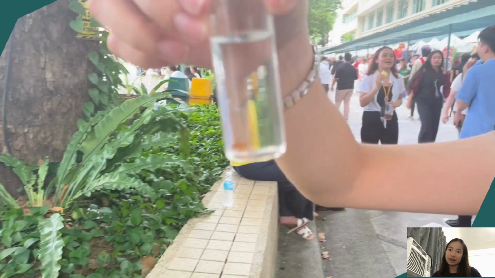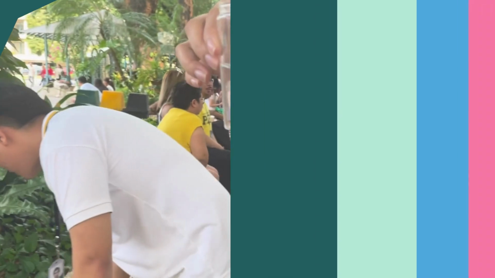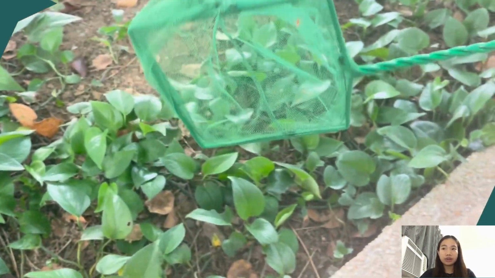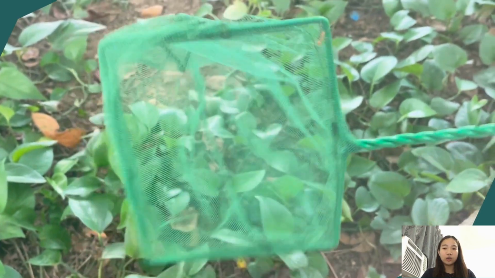As for the sweep net, we placed the catch into the killing jar, which contained chloroform as the charge, and we collected more specimens in here, including a mosquito, a fly, and a spider.